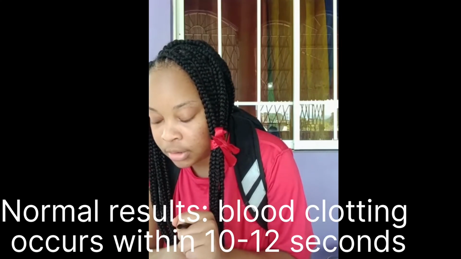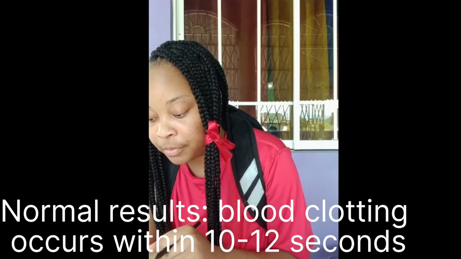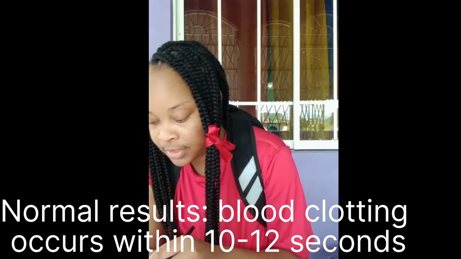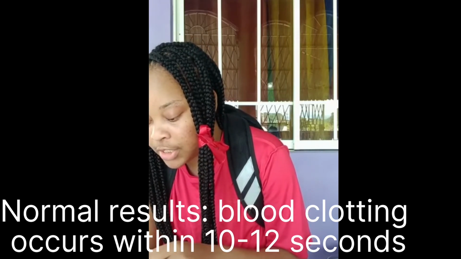These results are standardized using the international normalized ratio. Results can either be prolonged or normal. Normal results are if blood clotting occurs within a range of at least 10 to 12 seconds. If clotting occurs after this, the patient is suspected of having a clotting or bleeding disorder. There are a lot of significance to health and illness, but I'll just give you two of them.